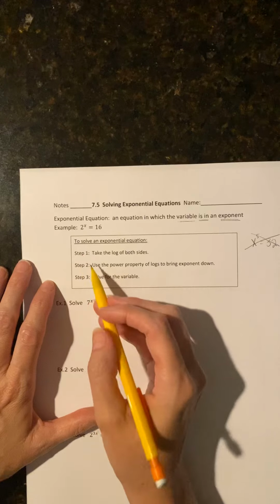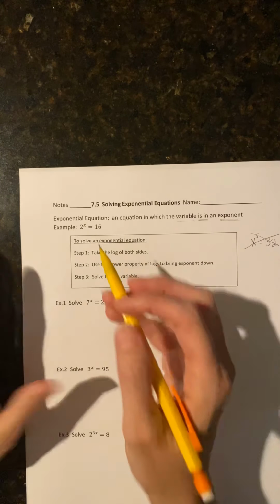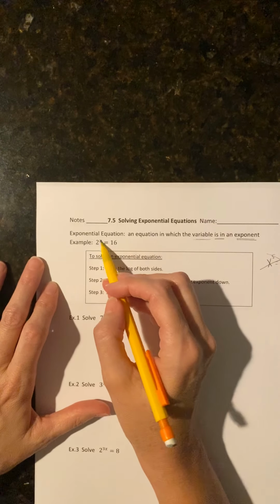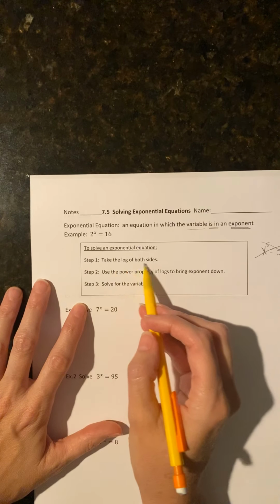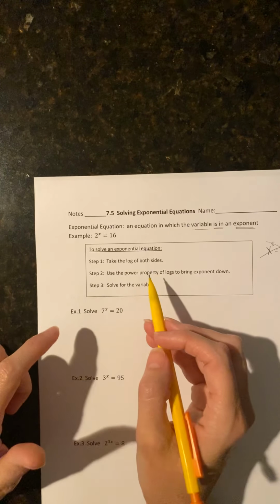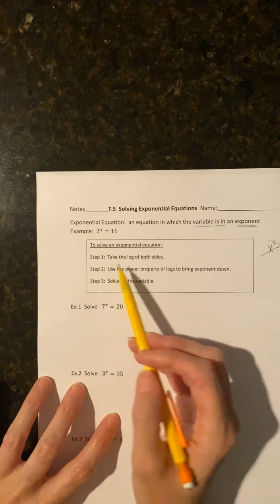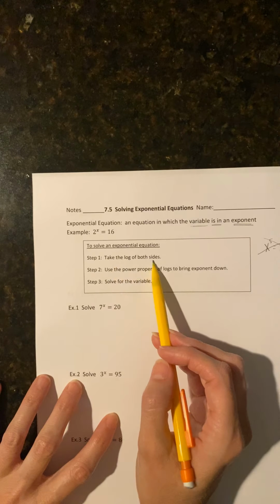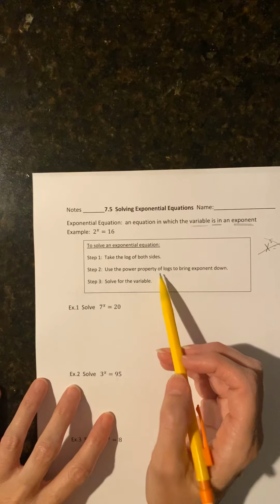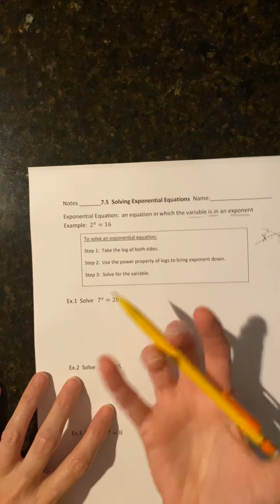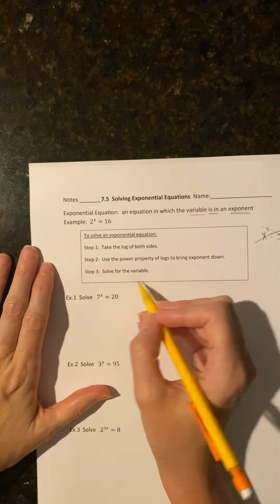So here's how to solve one. Three steps. First, you have to bring it down. The way you solve an exponential equation is we have to get that variable down from there. And the way you do that is you take the log of both sides. If you take the log of both sides, you can use the power property to bring the exponent down. So step 1, take the log of both sides. Step 2, use the power property of logarithms to bring that exponent down. That's why we take the log of both sides, to get that variable down from there. And then we solve it.